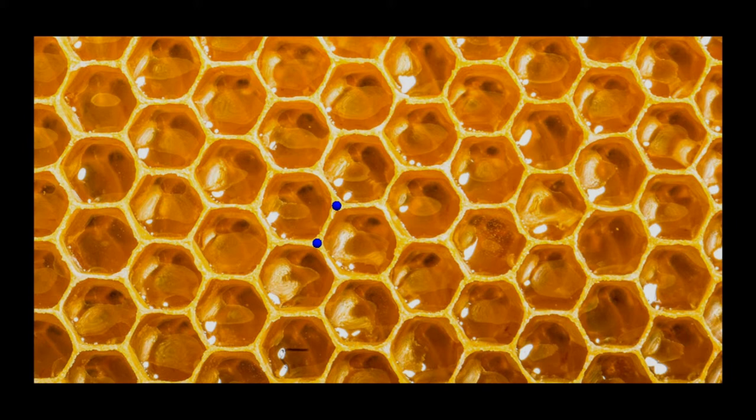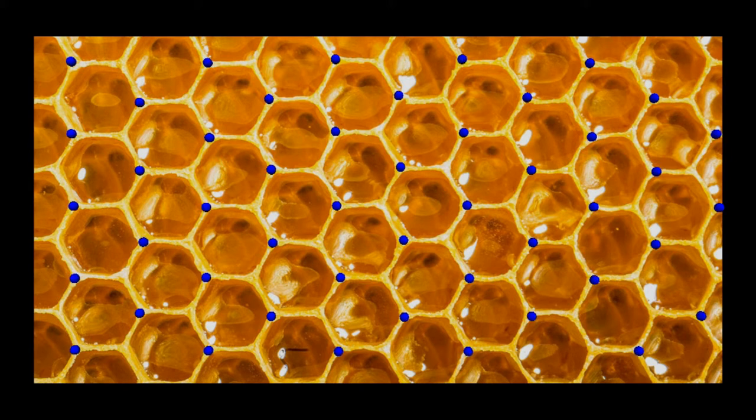If you look closely, the second point that we just added does not share the same surrounding as the first point, and therefore it's not a lattice point. Let's remove this one for now and fill the lattice the way it should be. Notice that each lattice point has the same surrounding area, revealing the points of symmetry in the beehive.